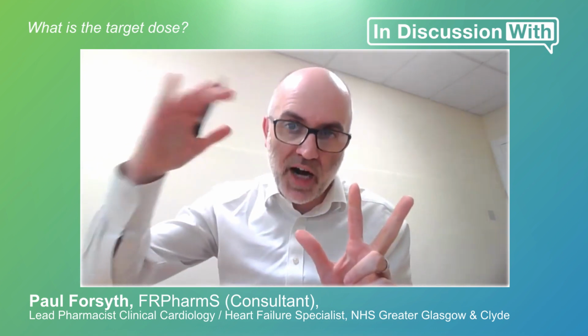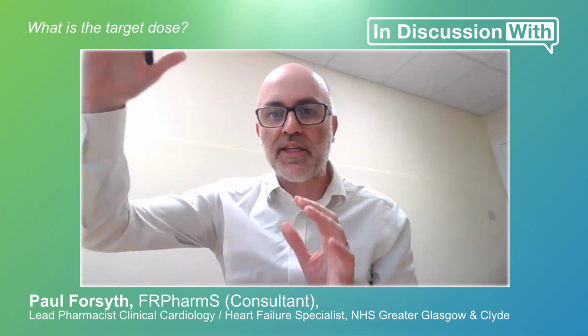So for 3 of the 4 pillars, we normally start below the target dose, and then we have to build them up. One of the pillars, called an SGLT2, there only really is one dose, so they start on the optimal dose from day one. The other ones are normally built up sequentially over a couple of visits. So, we have a starting dose and then a target dose that we're trying slowly to get to.